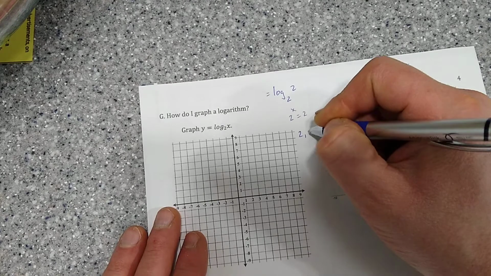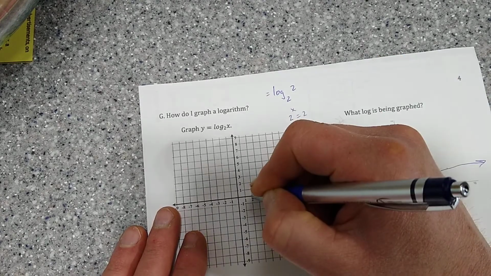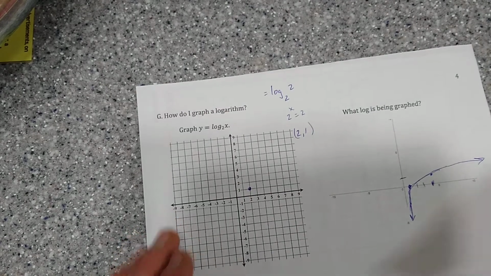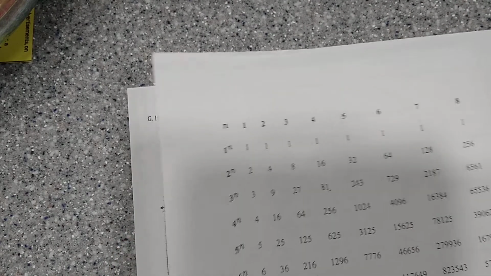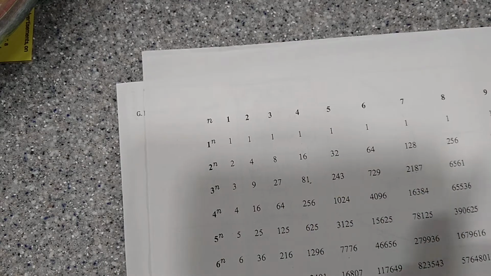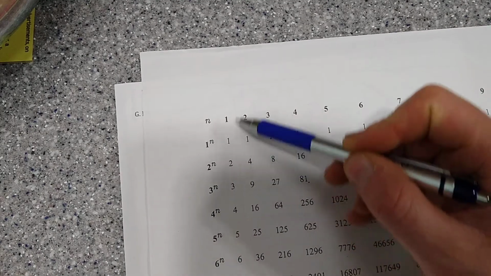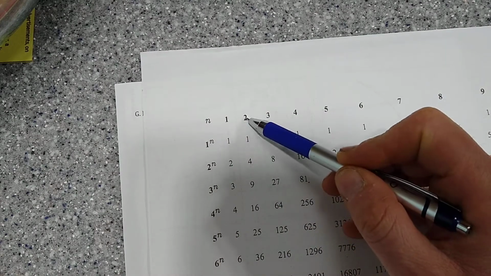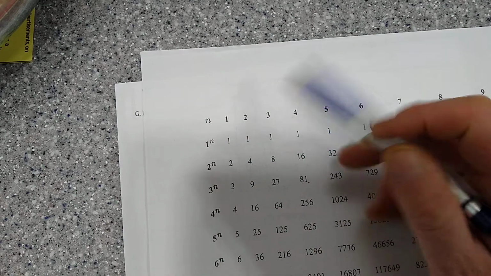So plug a 2, get out a 1. So 2 comma 1 is going to be 1 point that's on the graph. Well, actually, these logarithms, the ones that you want to look up, are actually just row 2 on here. If you plug a 2, you get a 1. If you plug a 4, you get a 2. If you plug an 8, you get a 3.